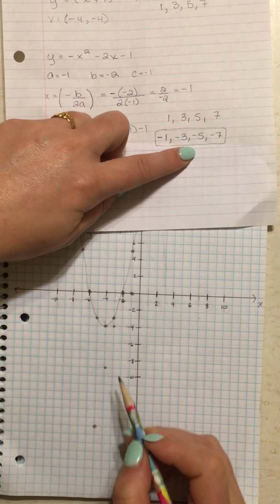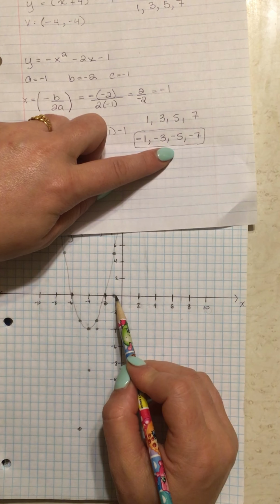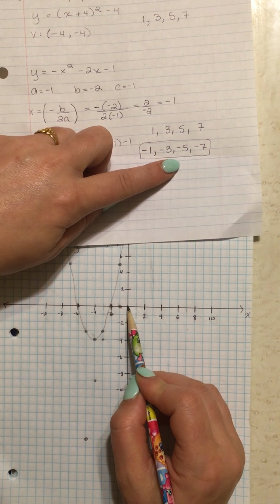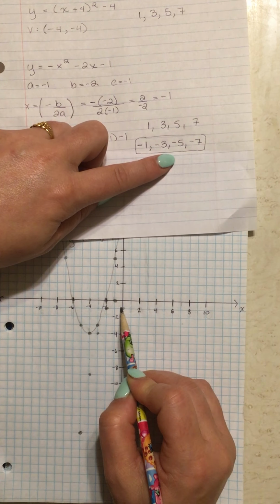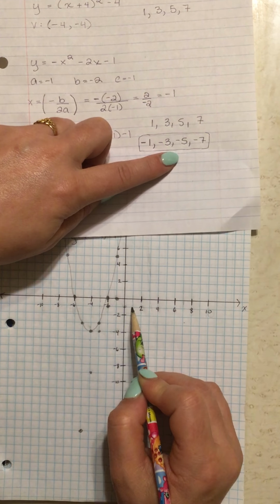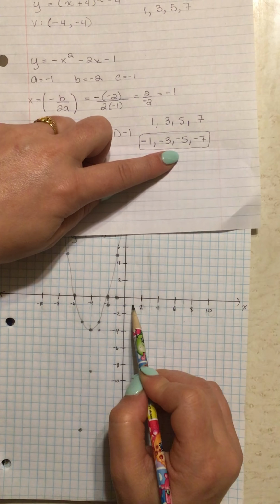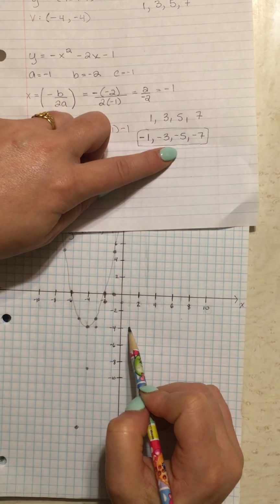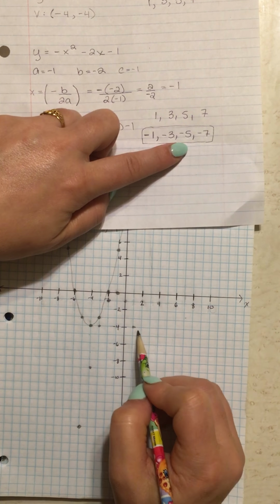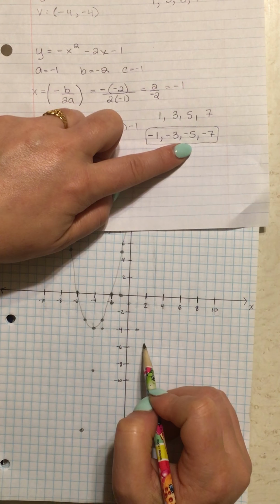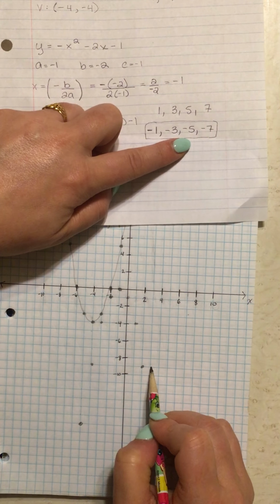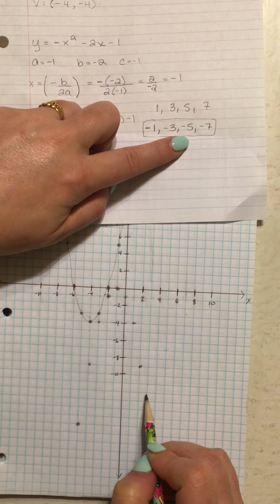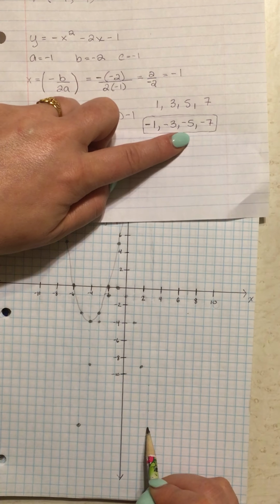All right, and now we're going to do the same thing on the other side. We're going to go over 1, down 1. Remember, it's exactly symmetrical. It's exactly across from the other point. Now we're going to go over 1, down 3. So over 1, 1, 2, 3. Right? Now we're going over 1, down 5. 1, 2, 3, 4, 5. And now we're going to go over 1, down 7. 1, 2, 3, 4, 5, 6, 7.